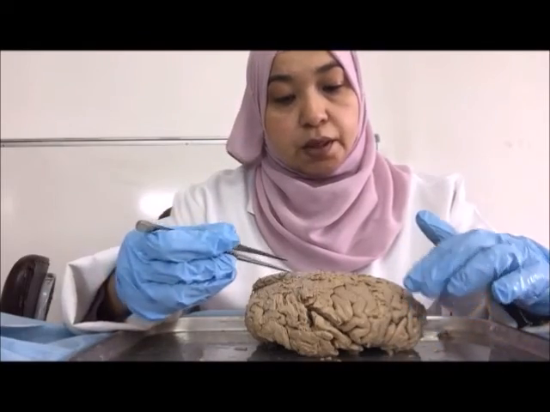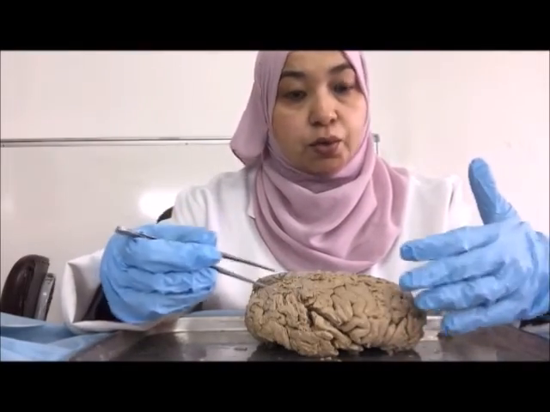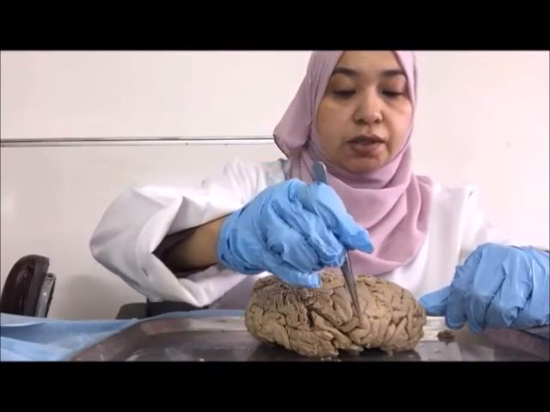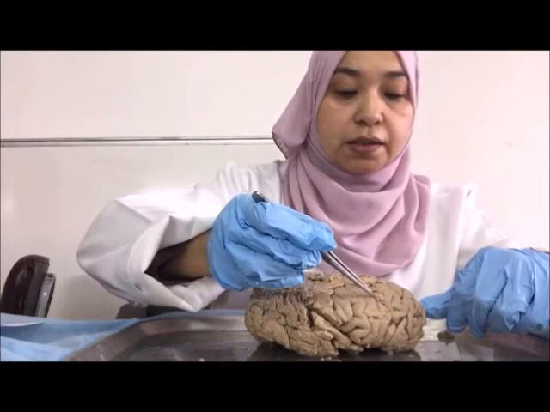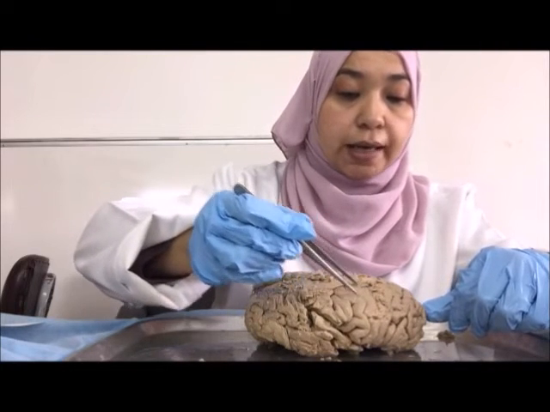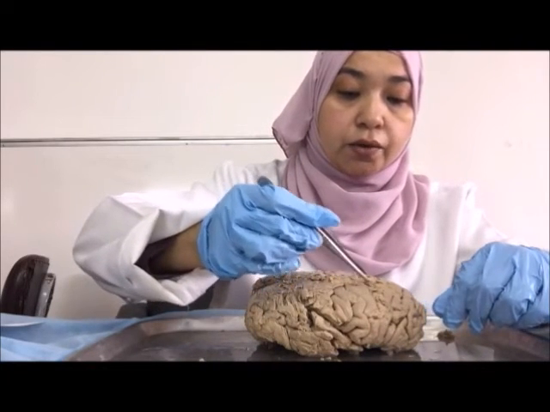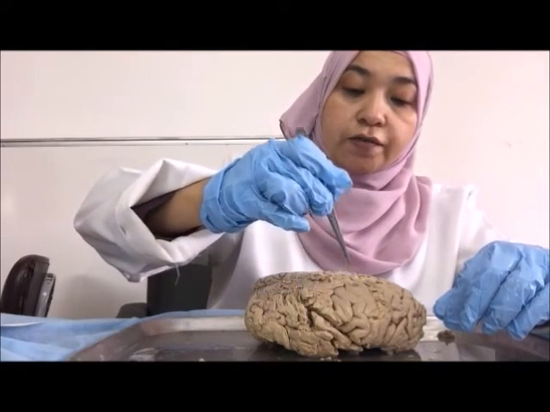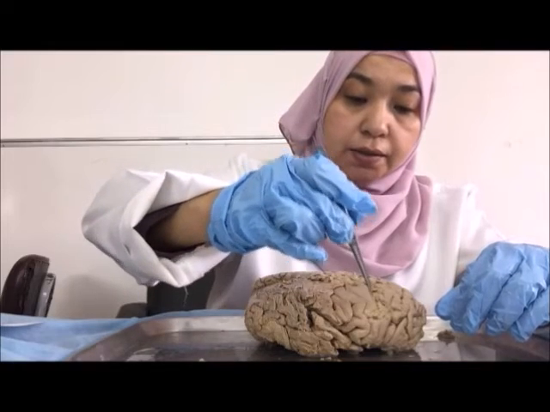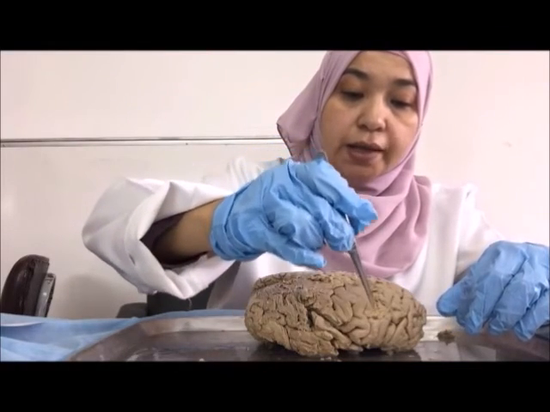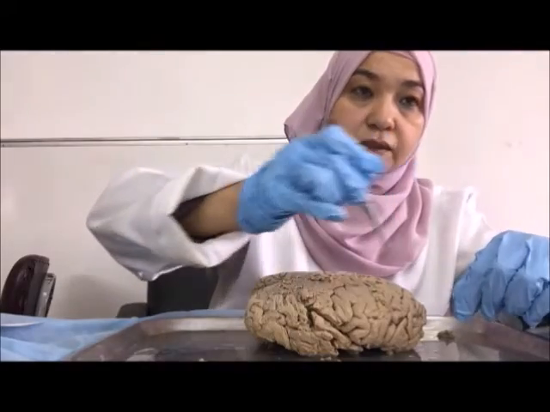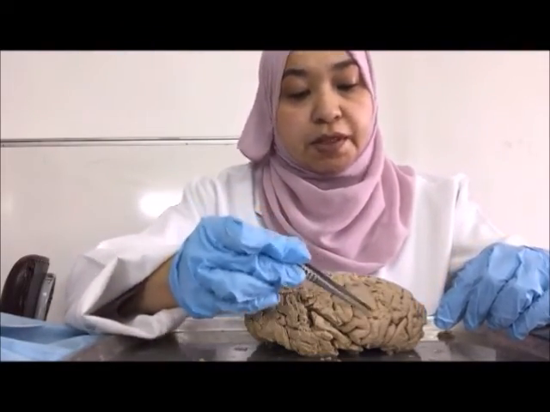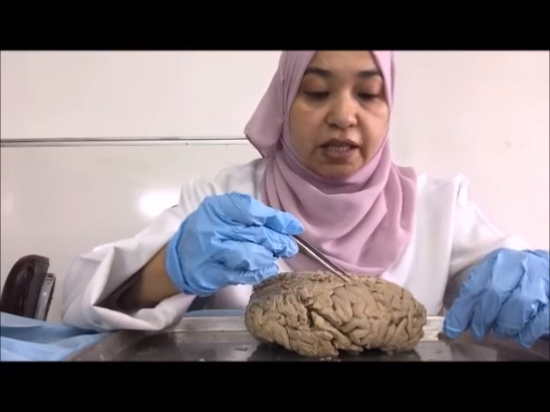Now, if we are discussing the important functional areas of the brain, between the central sulcus and the pre-central sulcus, this is the pre-central gyrus. Here you can identify the motor area of the body, which gives origin to the pyramidal tract. This pyramidal tract is controlling the opposite side of the body. The body is represented upside down on this area.